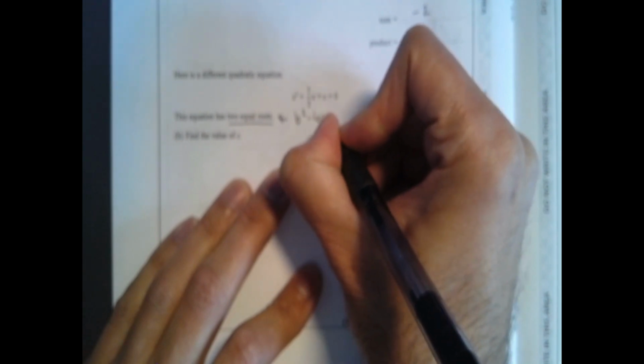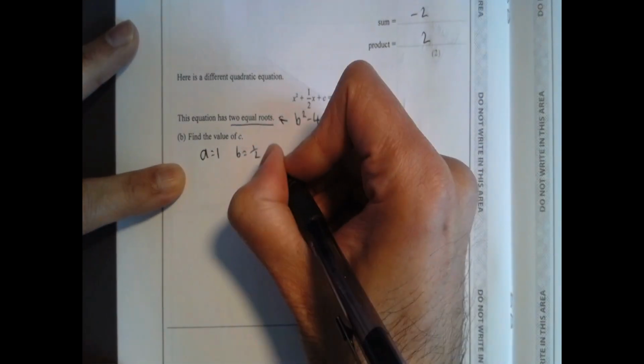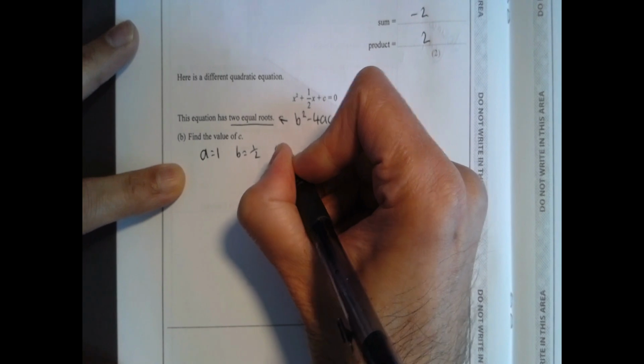Now as soon as I see this, I need to decide on my discriminant. My discriminant is going to be given by b squared take away 4ac. And because they are equal roots to each other, I would need my discriminant to be equal to 0. So b squared take away 4ac has to be equal to 0. I want to find the value of c. So first of all, let's write down what a, b and c are. We've got a is equal to 1, b is equal to a half, and c is just c.